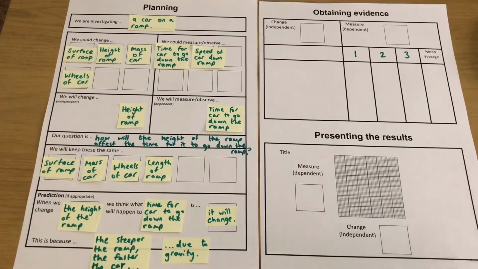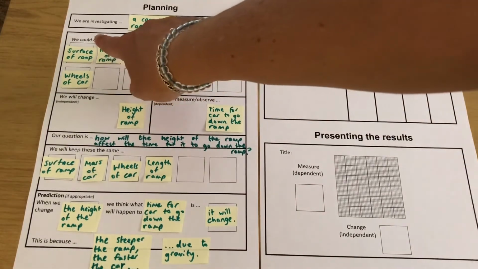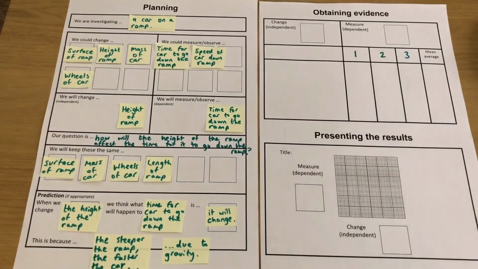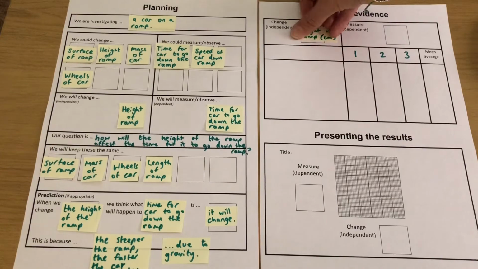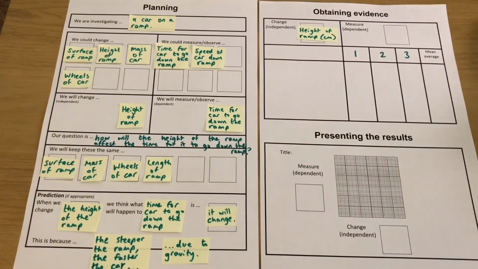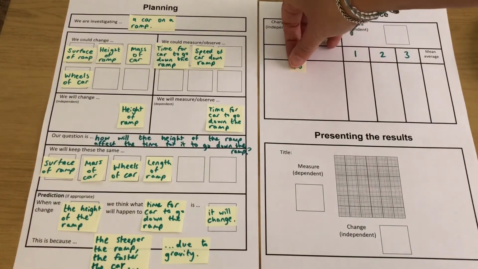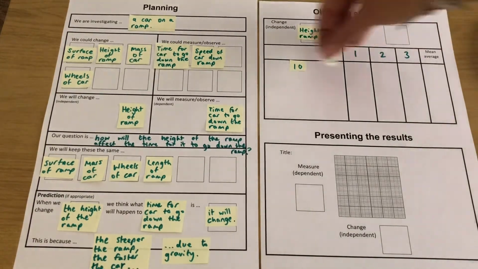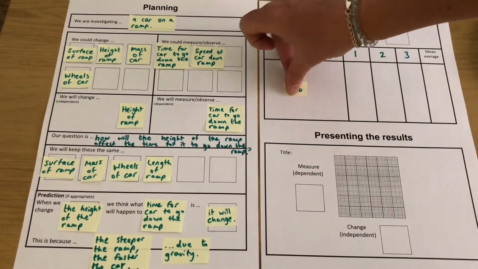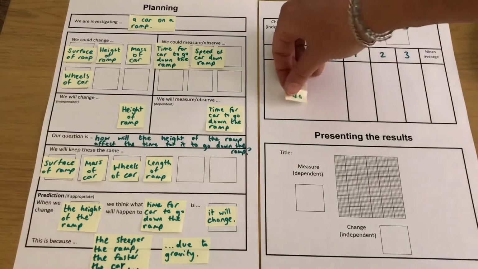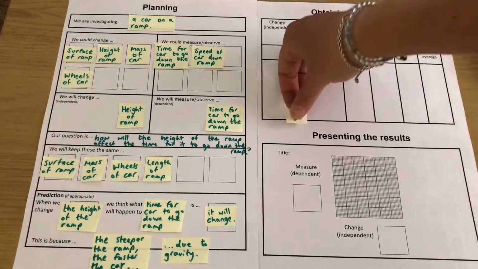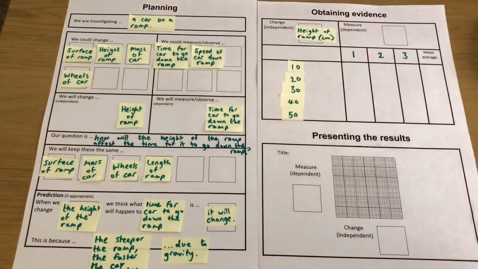We had what could we change, and we've now decided what we're going to change, and for me it's height of the ramp, which I'm going to measure in centimetres, and I've decided that I'm going to have ramp heights that are 10, 20, 30, 40 and 50 centimetres high. I'll show you how I'm going to measure that shortly.